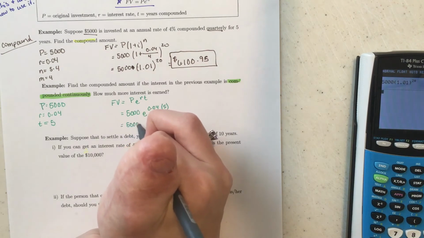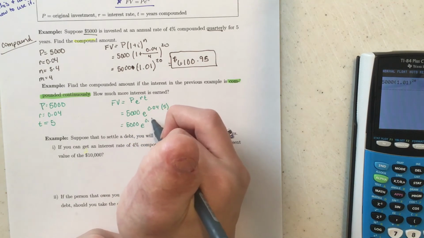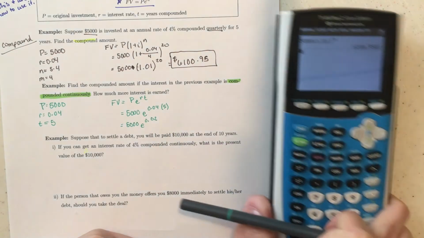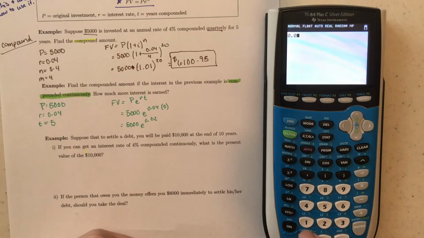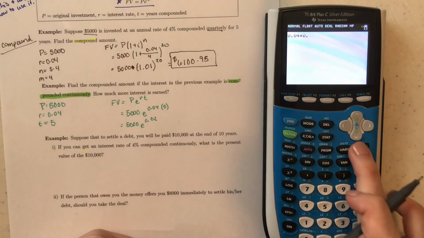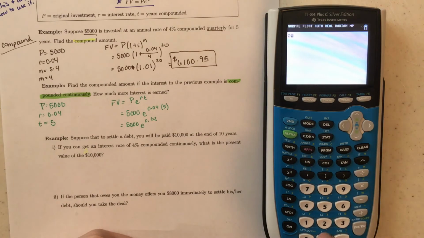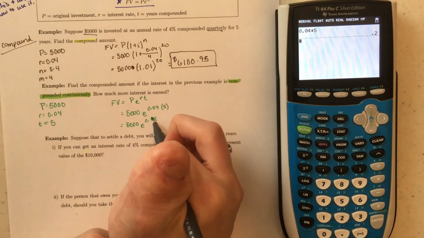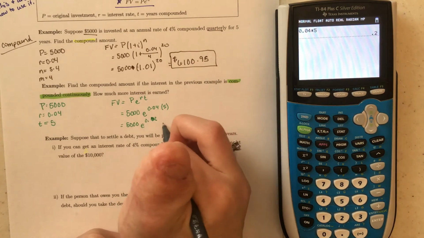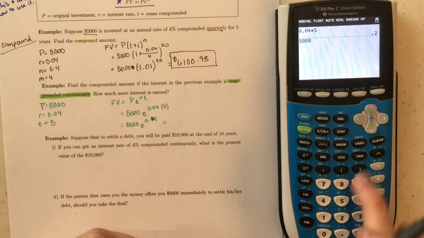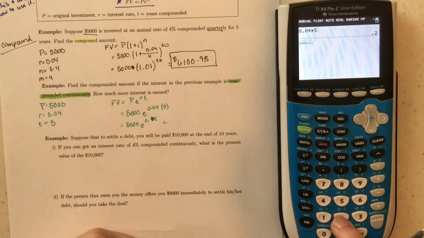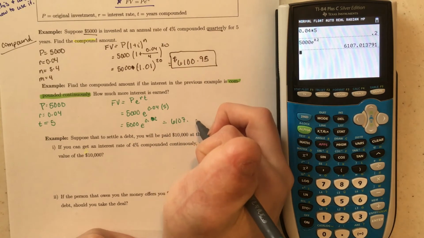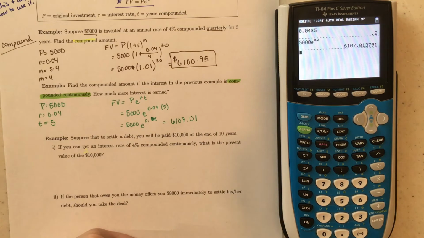So this is equal to 5,000 e to the 0.2, sorry about that. Which we can then type in our calculator. So we have 5,000 times e to the 0.2, and we have $6,107.01.